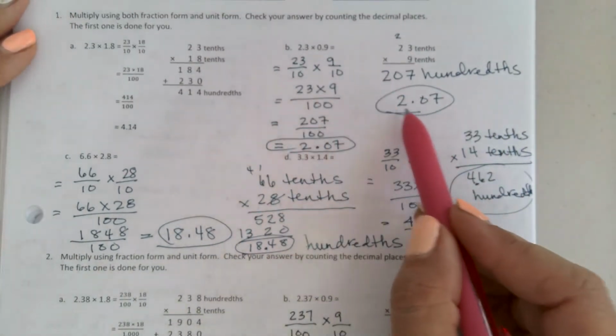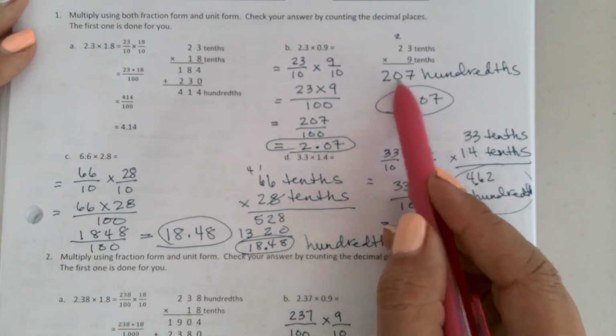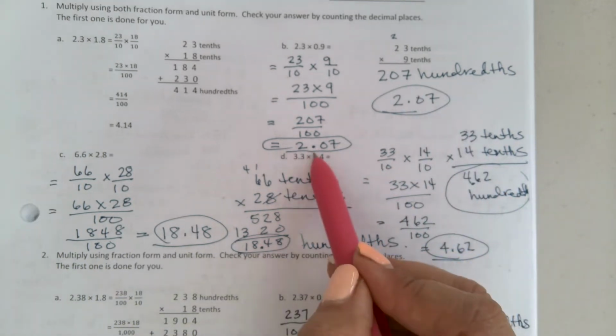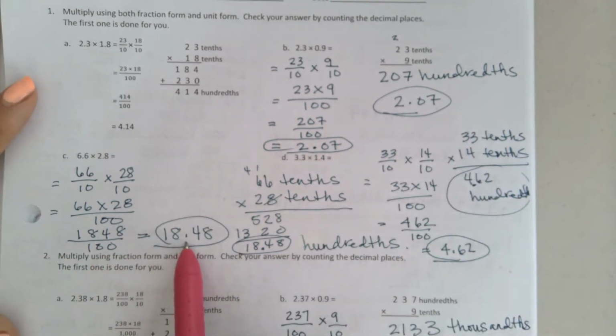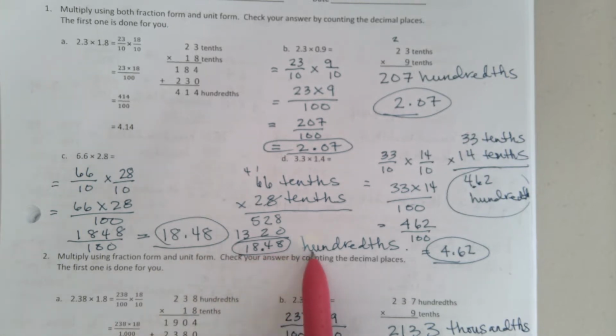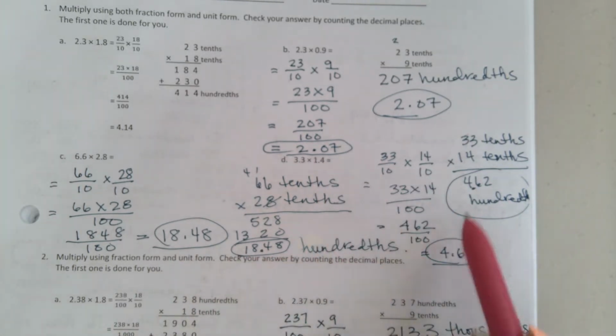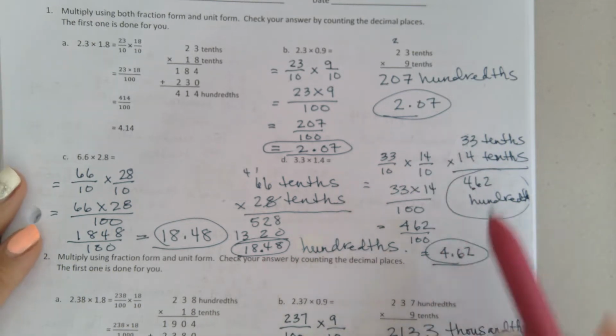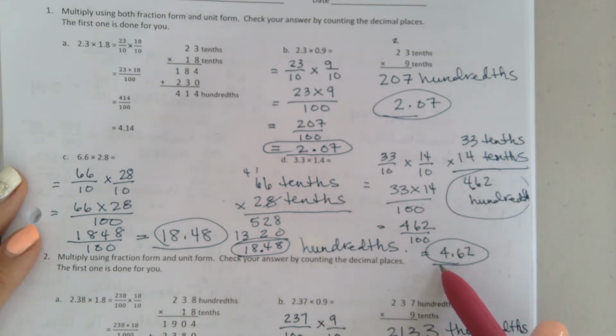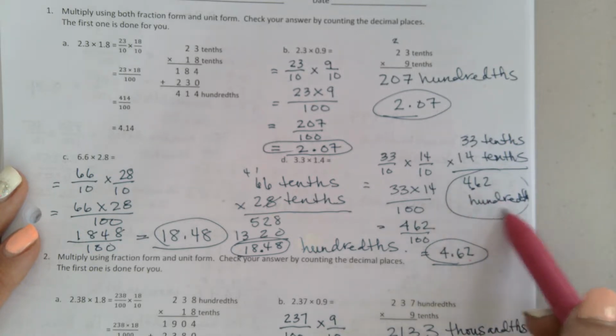So, 2.07, 207 hundredths. 18.48, 18 and 48 hundredths. Kind of made a mess here, but that's probably a good thing. 4.62, 462 hundredths.